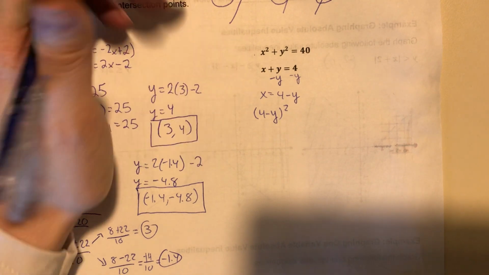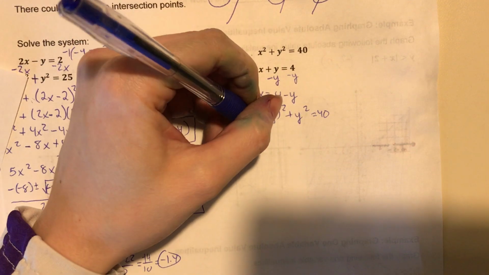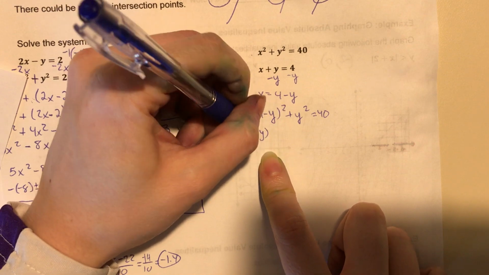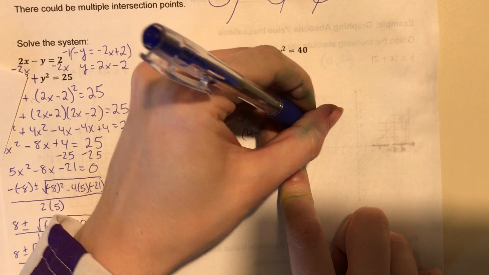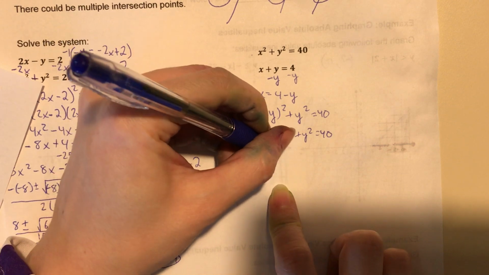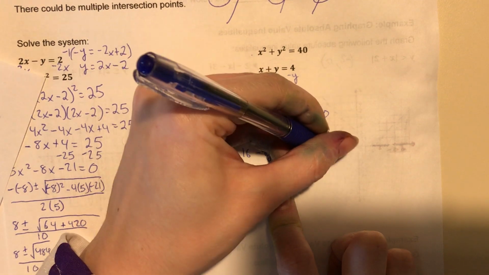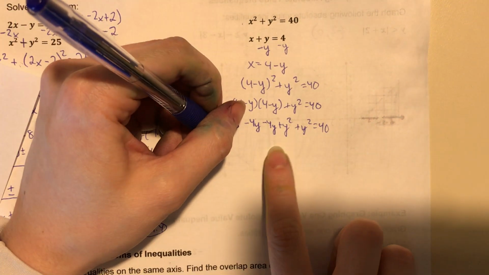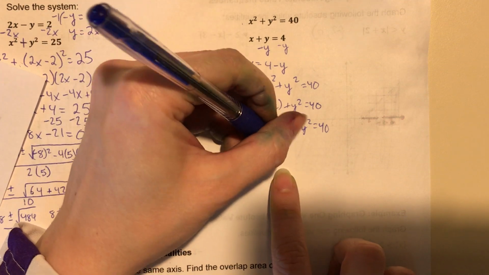4 minus y squared, and then plus y squared equals 40. So we've got to FOIL this first part. So that's like 4 minus y times 4 minus y plus y squared equals 40. That gives us 16 minus 4y minus 4y plus y squared equals 40. And then we will simplify all of this back down. So we've got 2y squared minus 8y plus 16 equals 40.